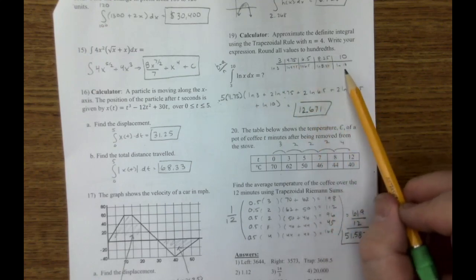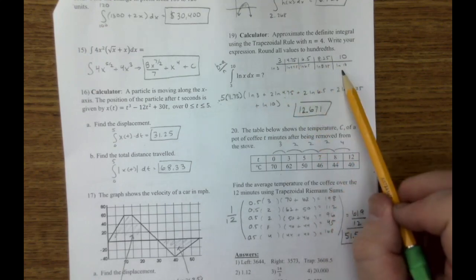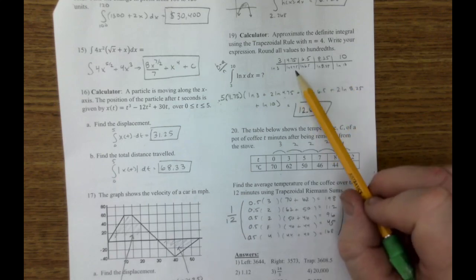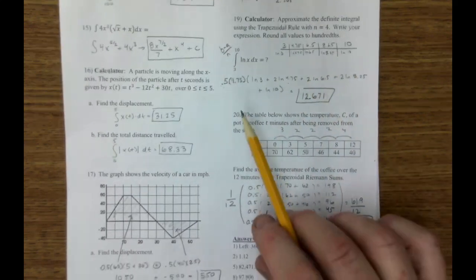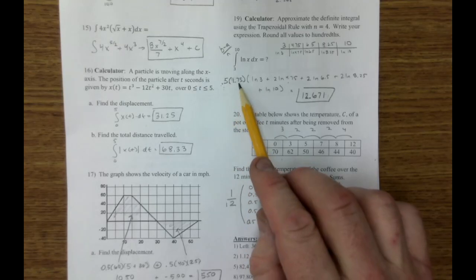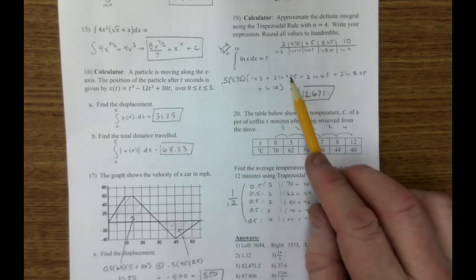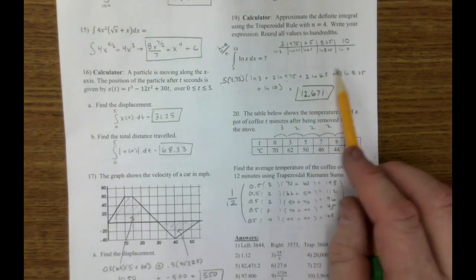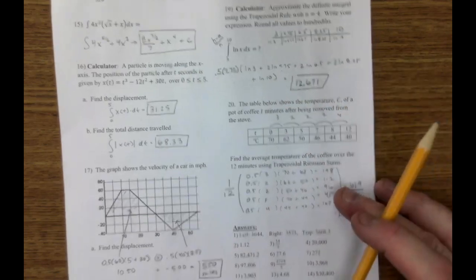And this last one's ln of 10. Don't estimate it if you don't have to. Just leave it like that. It's a little bit shorter. And now when I write it, I have 1/2 times delta x. The first one, 2 of the second, 2 of the third, 2 of the fourth, and the last one.